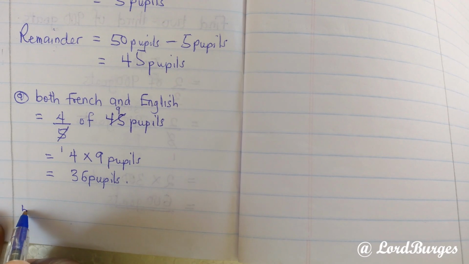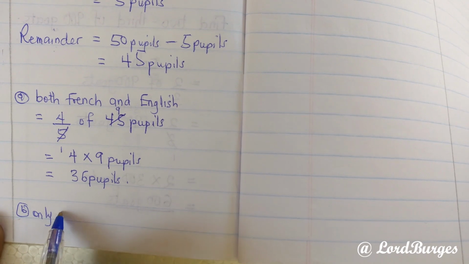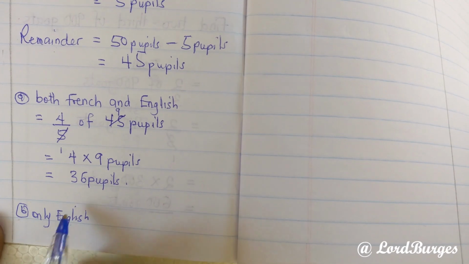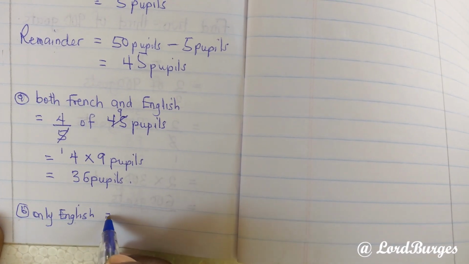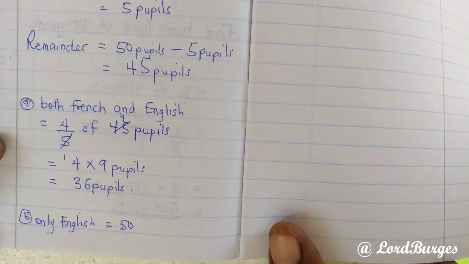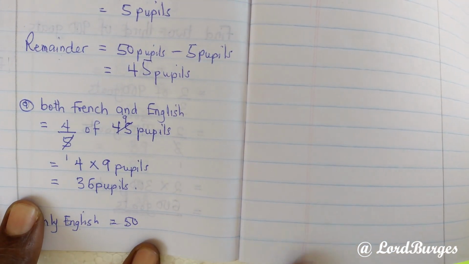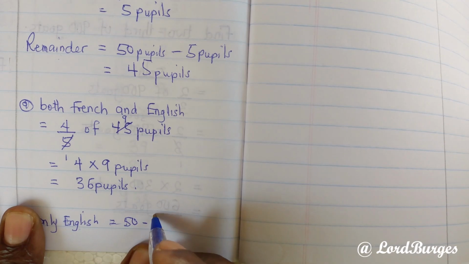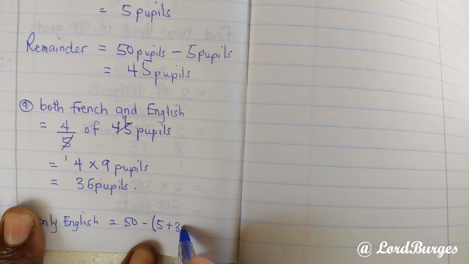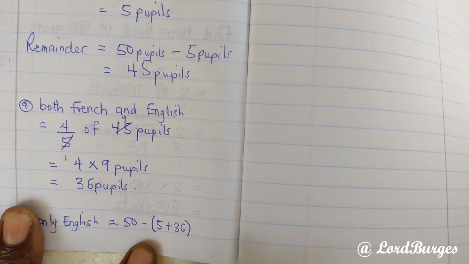So the (b), only English. Only English will be the 50 pupils. There were 50 pupils in the class, minus 5 who speak French only, and 36 who also speak both French and English.